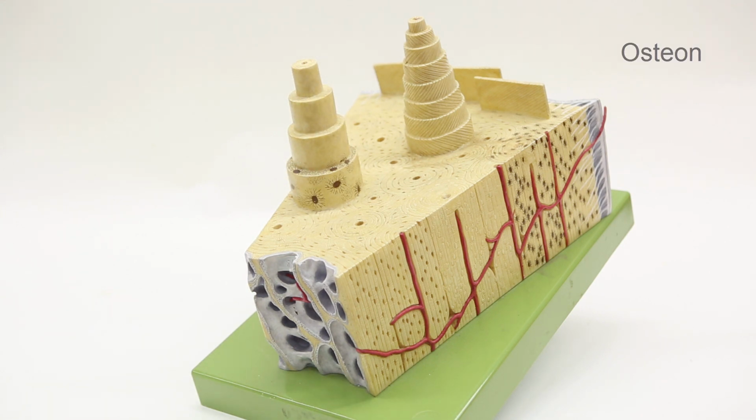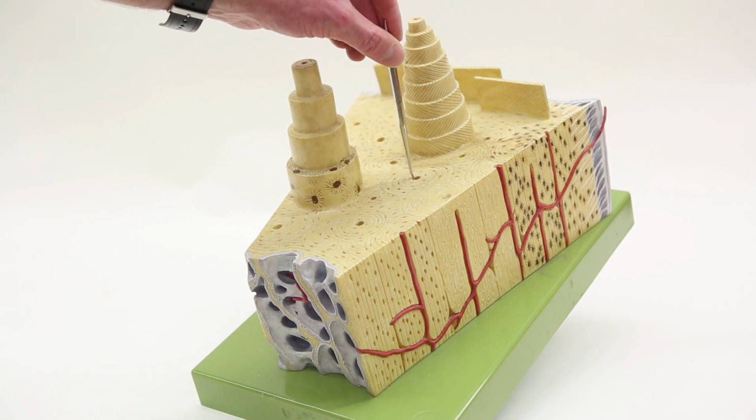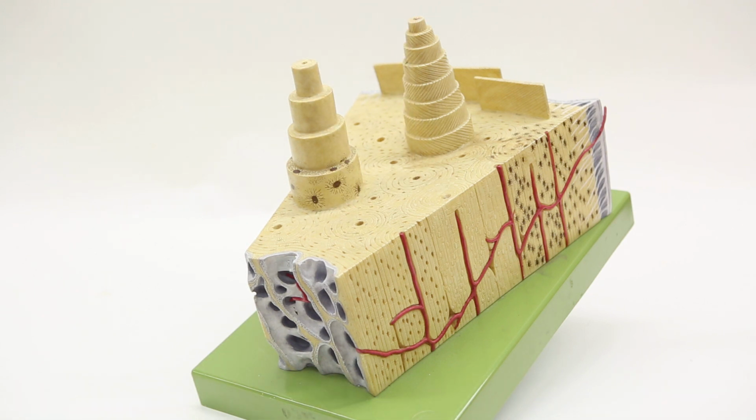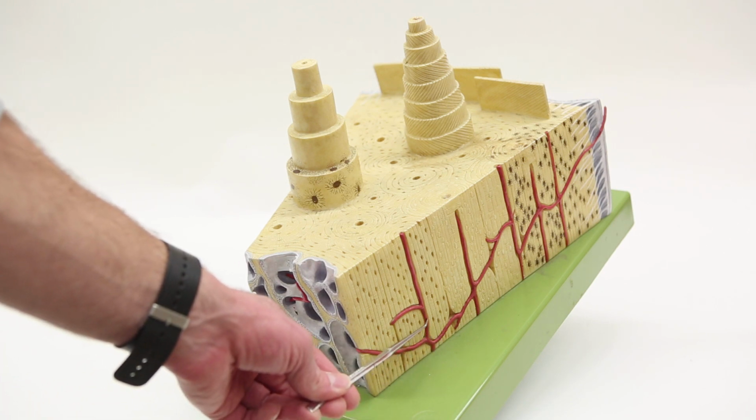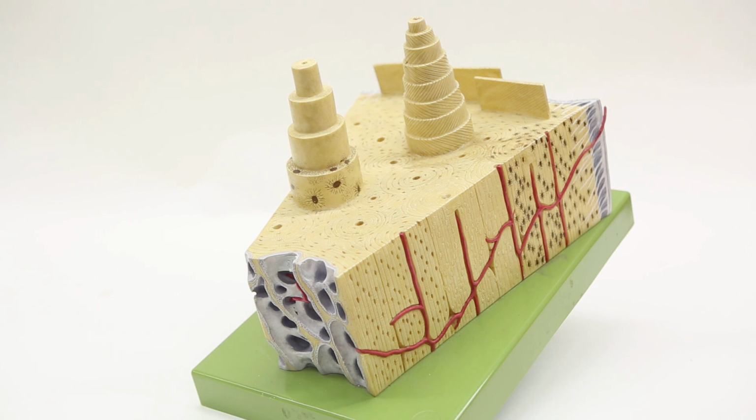Now the osteon will first off have what's referred to as the central canal. The central canal is right in the dead middle here. Here's the central canal, there's another one. It's right in the middle of the actual osteon. Inside the central canal, you can see a side view, is going to be blood vessels and nerves.